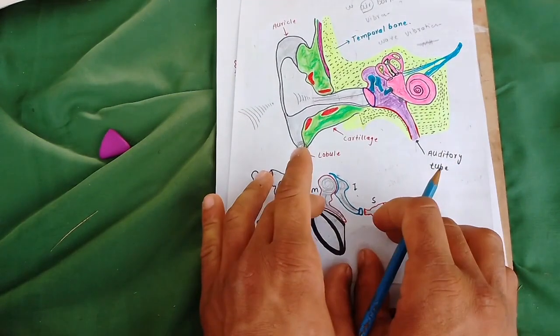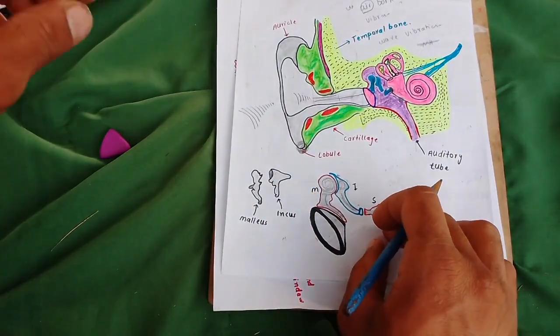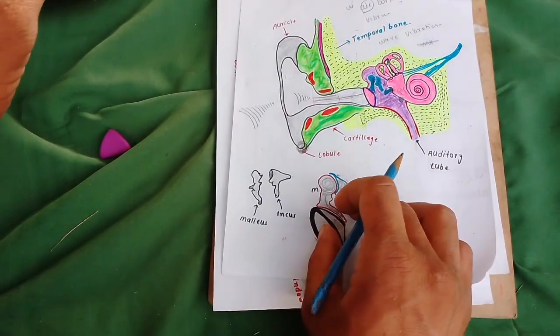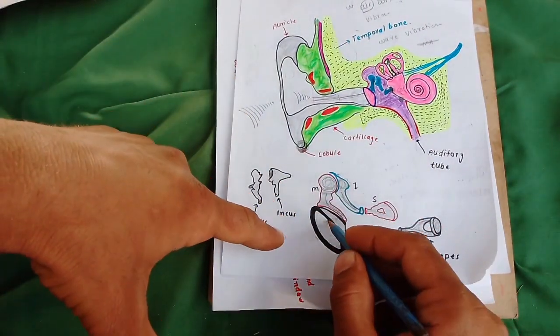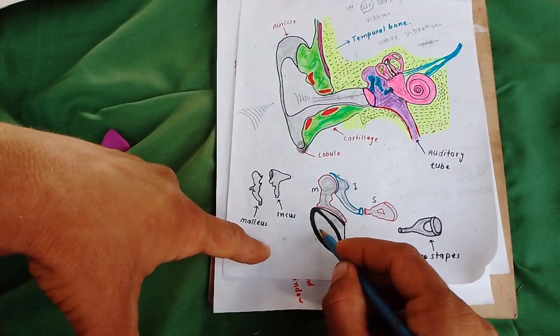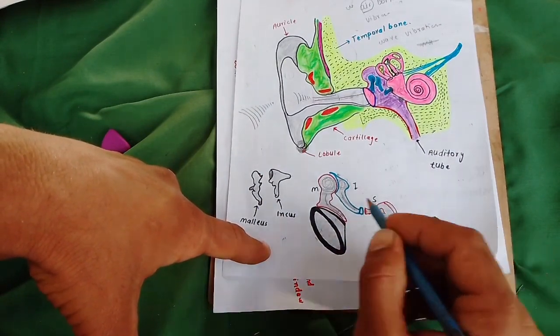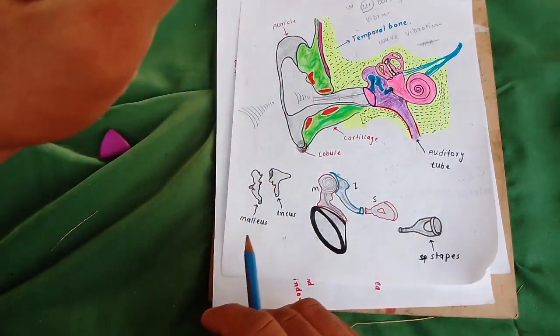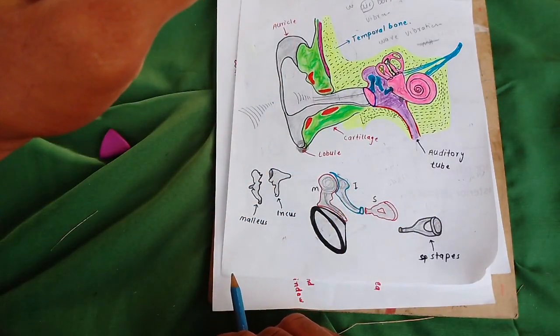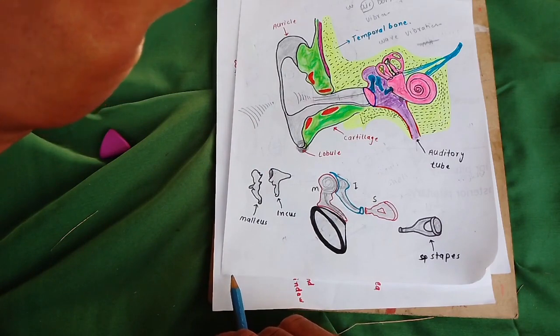So this is the most basic concept. Here the surface area is large, here the surface area is small, and this one is very large. So what is the advantage of this structure?